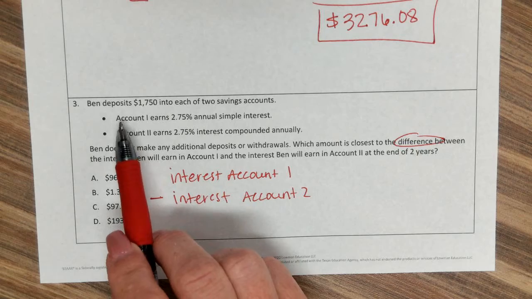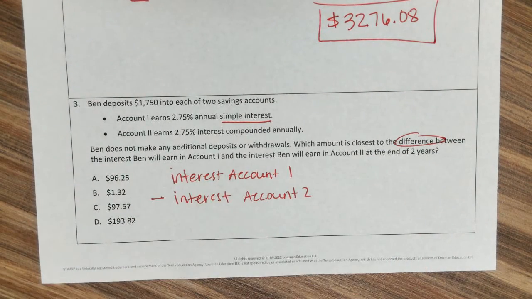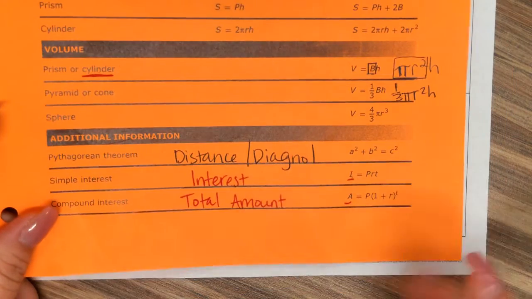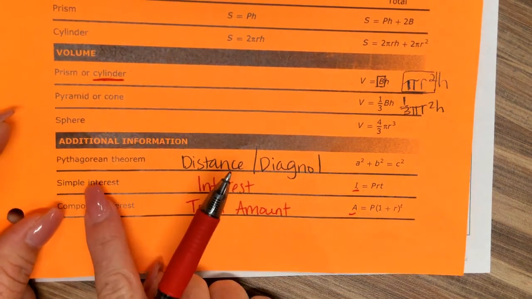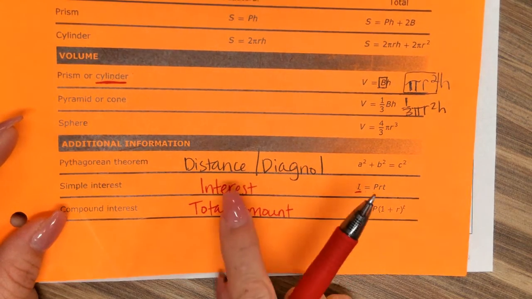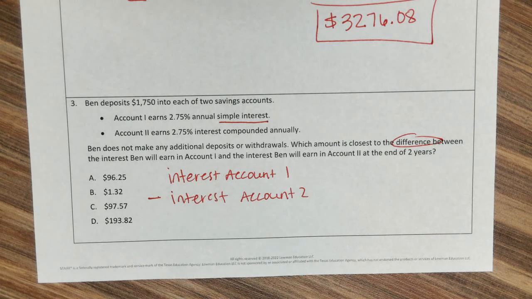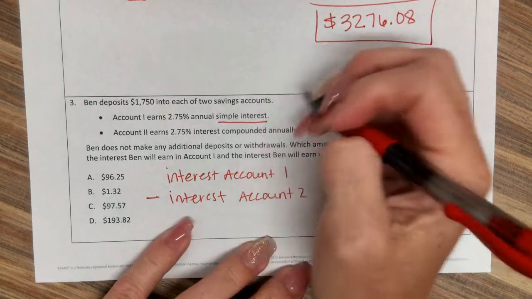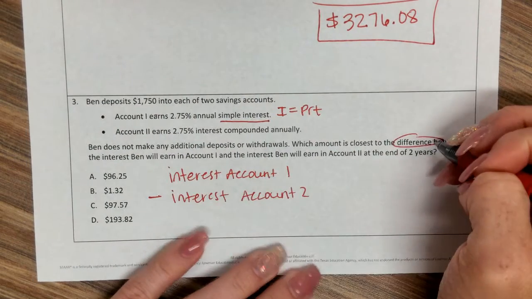So let's look at the first one. What is it asking for? All right, so let's go to our formula chart. What does simple interest solve for? Interest. Is that what I'm looking for? So this formula is going to give me what I need. So I'm going to do I equals PRT for this one.